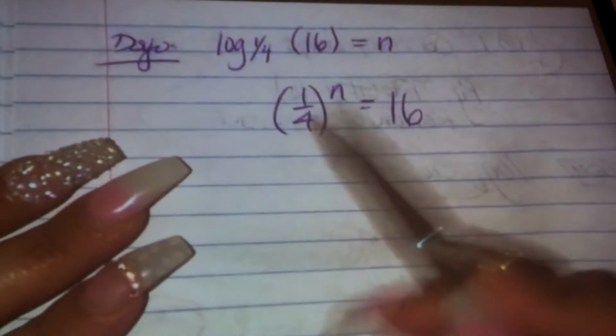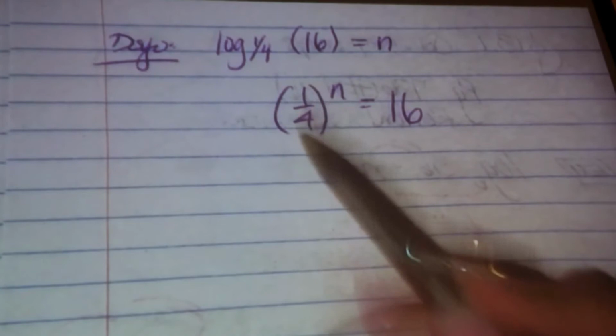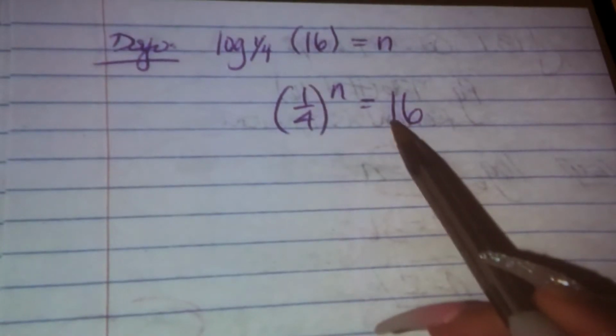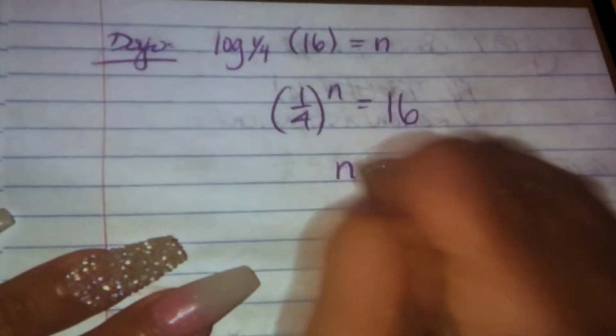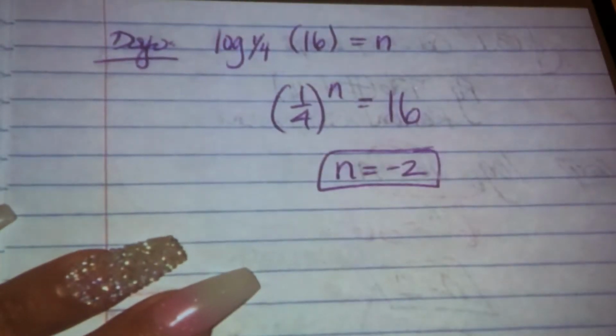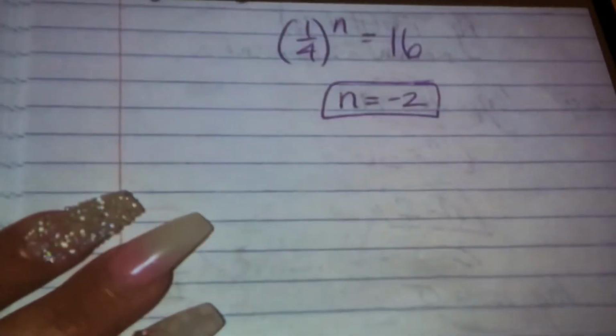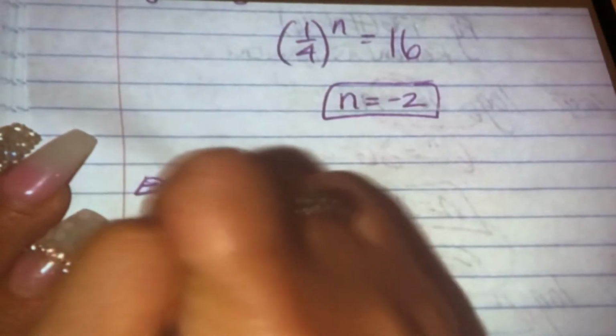What's 1/4 squared? 1/16. But do I want 1/16 or 16? 16. So that's why I don't want squared, I want -2. So whenever you want to flip something, you have to just make it negative. All right, last one, and then you guys can start tonight's homework.